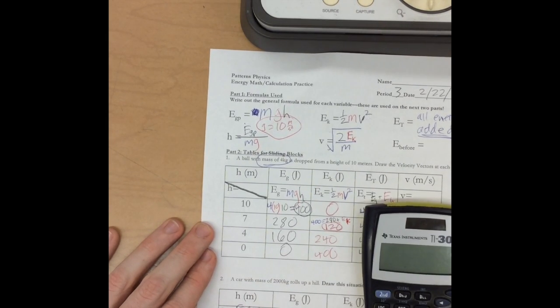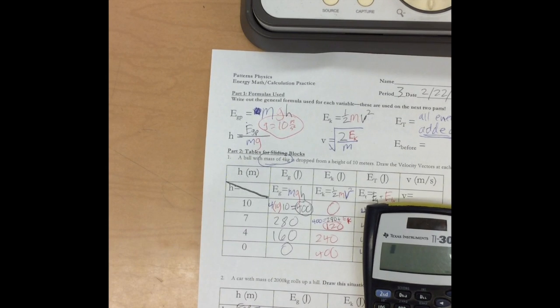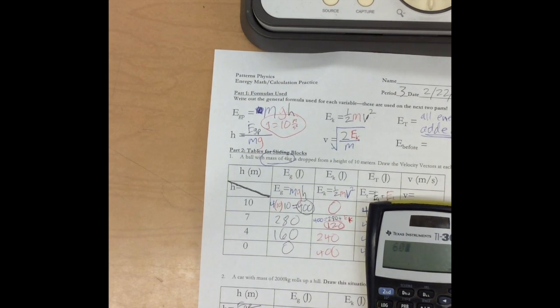I do want to warn you in your calculator, if we do EG 600,000 divided by 2,000 times 10, we are not going to get the result that we want.